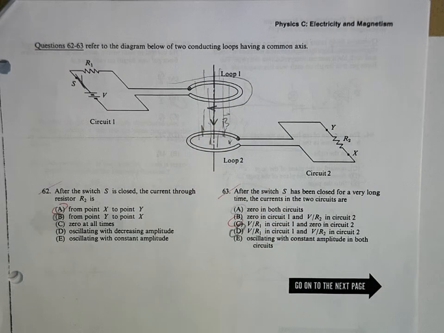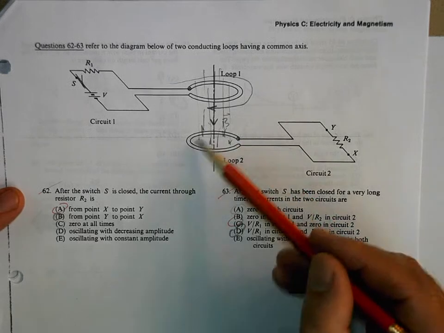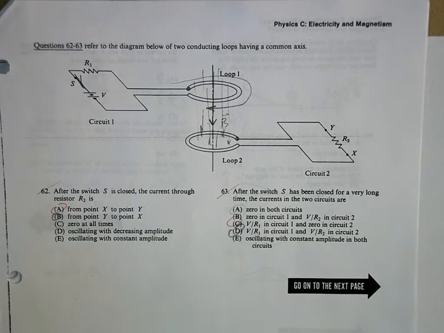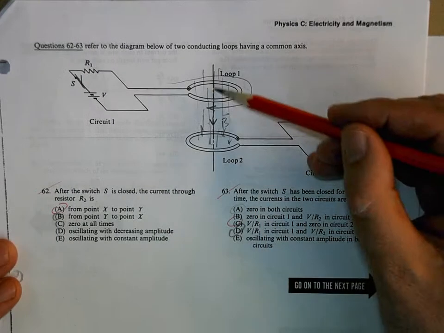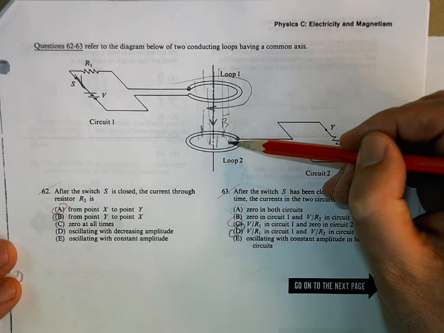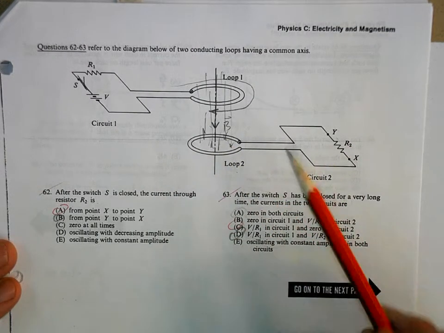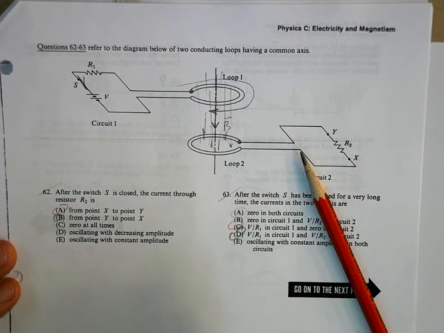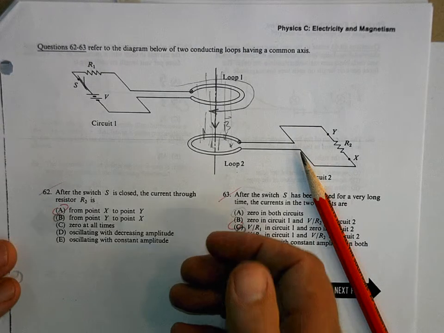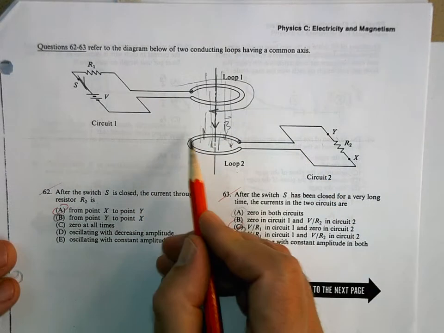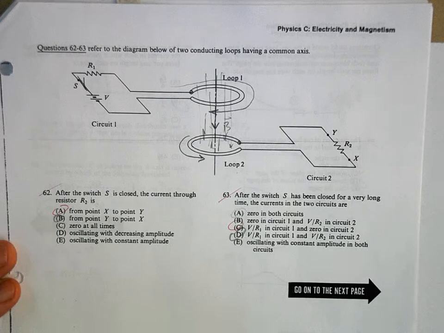What Lenz's law tells you is that if you're going to change the magnetic flux through a loop, you're going to get a back EMF that would serve to drive a current that will create a magnetic field that will oppose this rate of change. So as you get more and more flux going down into loop 2, that will induce a current that, when I use the right hand rule for the loop, will create a magnetic flux that opposes that change. So that would be an up. That means that I would get a current like this.